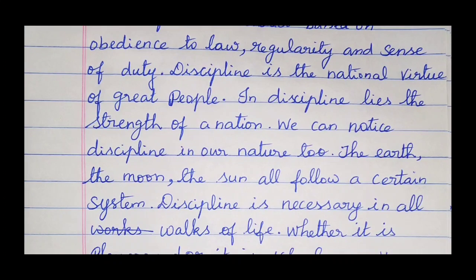We can notice discipline in our nature too. The earth, the moon, the sun all follow a certain system. So we can notice discipline in the world's nature, that is, the earth, the sun, the moon all follow a certain system. So discipline is necessary.